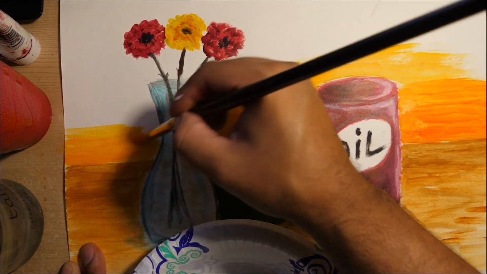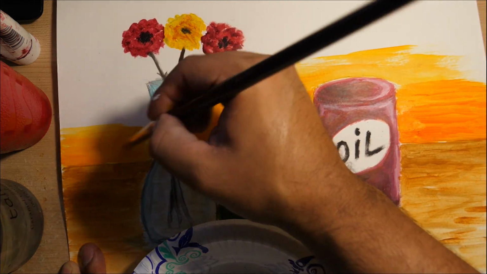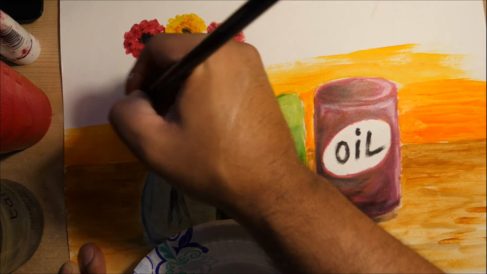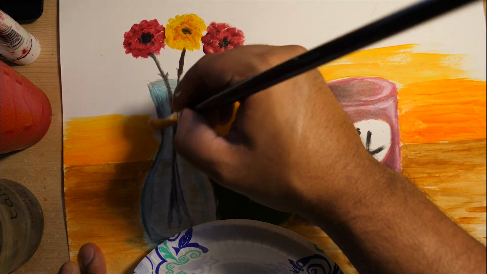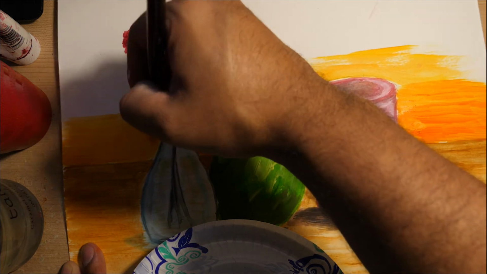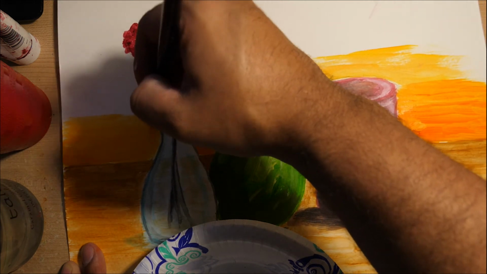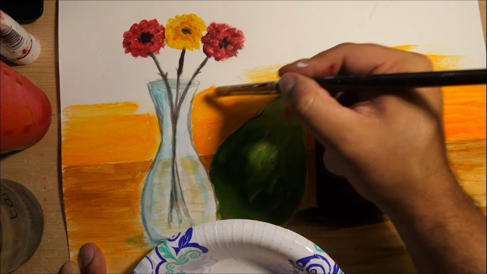And look at that, I'm gradually going up. I'm going left to right, but I'm moving my brush upwards. The direction is going up. Here you can kind of do that sort of an up and down stroke. That's okay, but then go back to left and right.